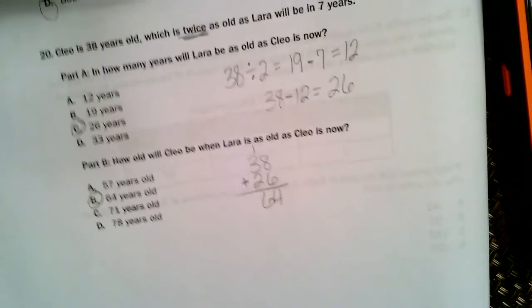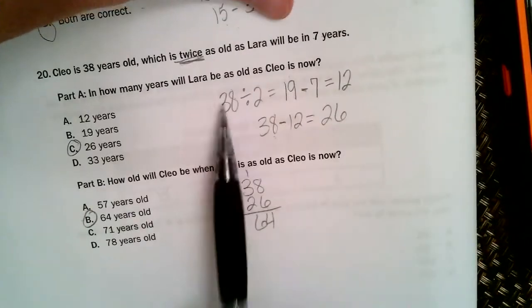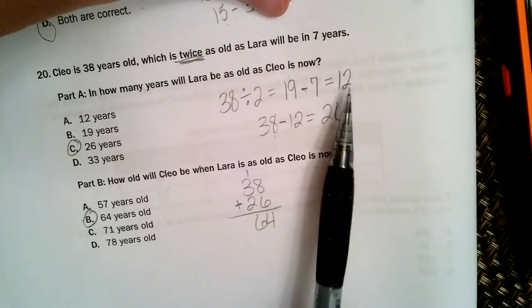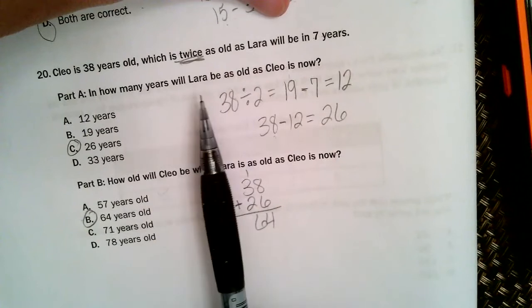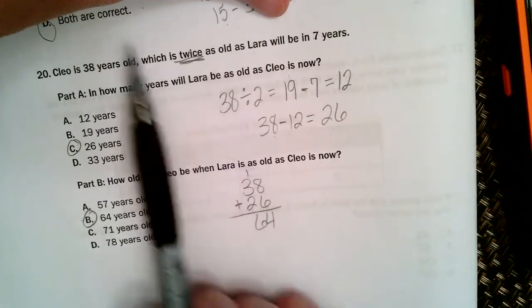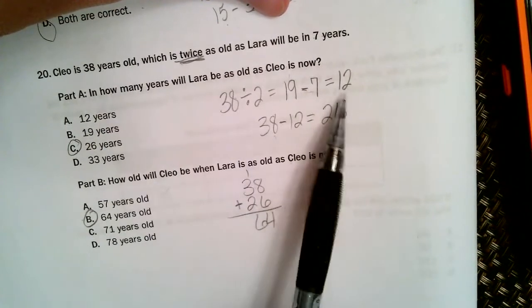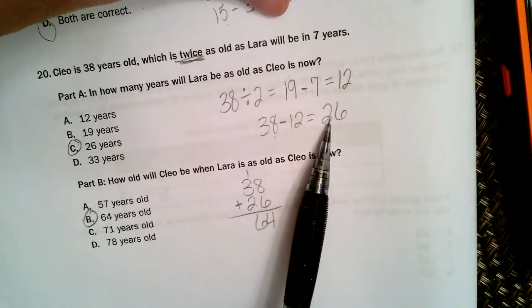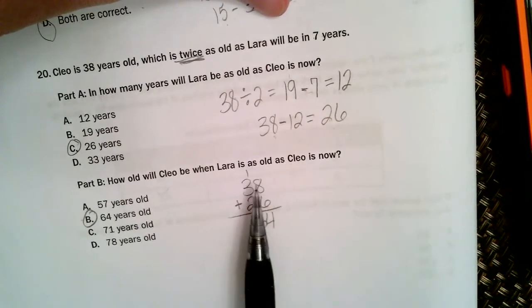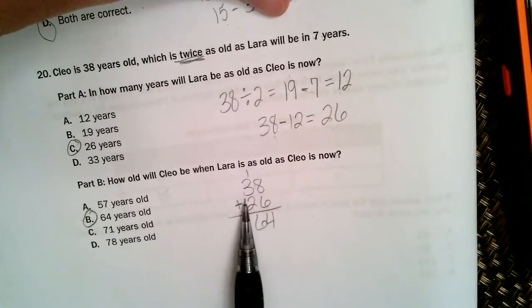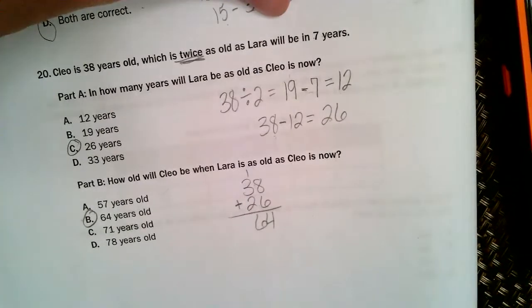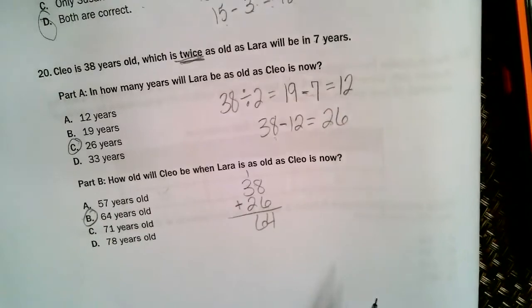We really have to see what the question is asking here. It's not asking how old Laura is, it's asking how many years it will take Laura to be 38 years old. If she's 12 now, it's going to take her 26 years to get to 38. And since Cleo is 38, in 26 years, Cleo will be 64 years old. Okay, so 22 is the next.